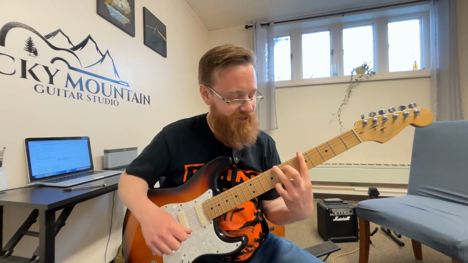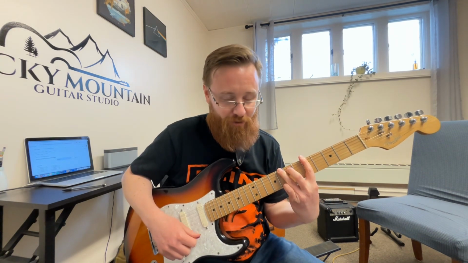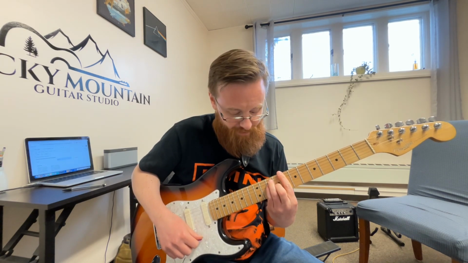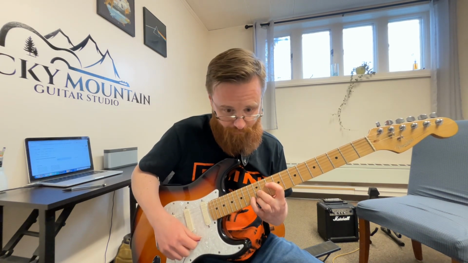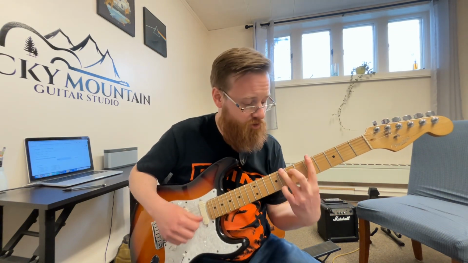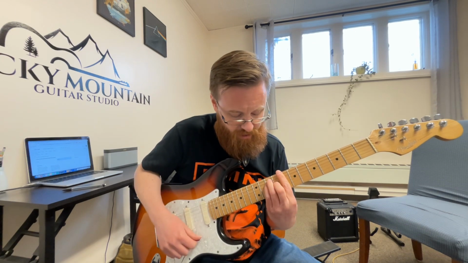C form, C chord. A form, C chord. G form, C chord. E form, C chord. D form, C chord. Back to C. If you notice what I did there, C, A, G, E, D spells CAGED, and it moves up the fretboard.